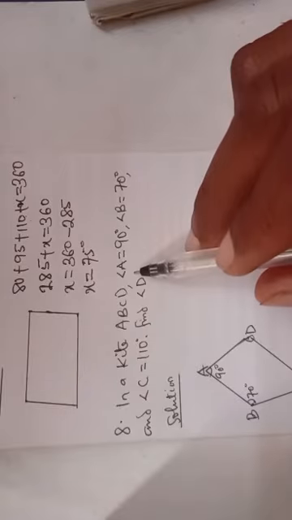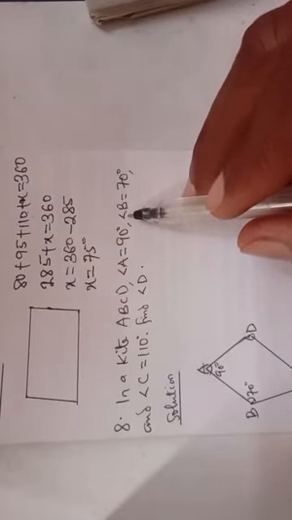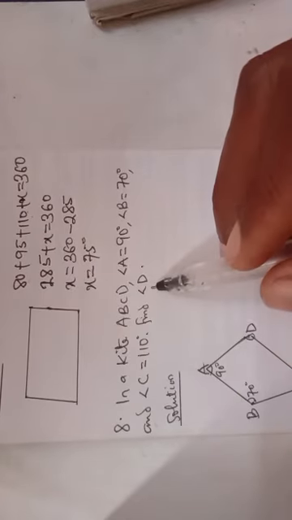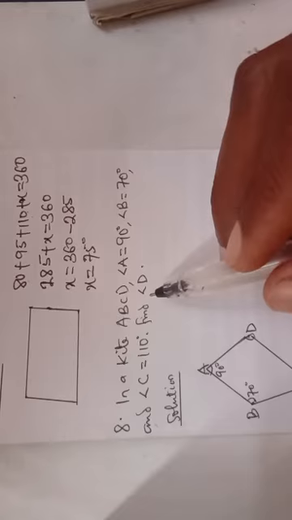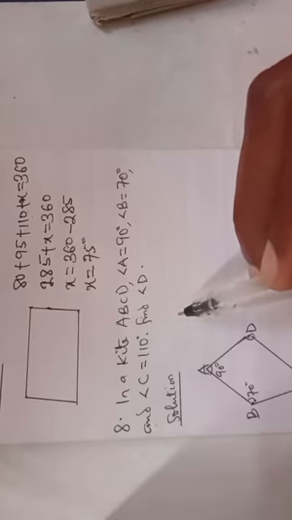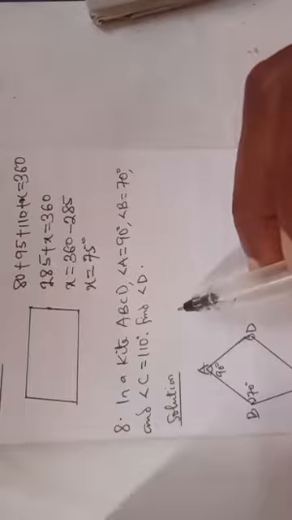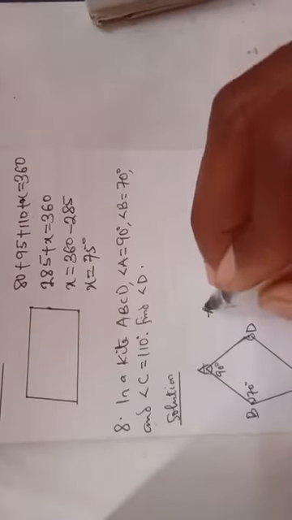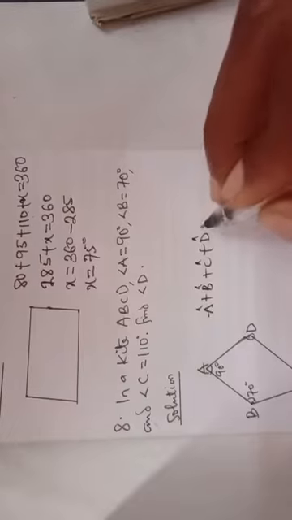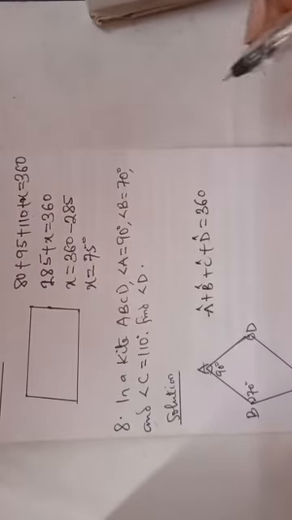Now the next one here says in a kite ABCD, angle A is 90 degrees, angle B is 70 degrees, angle C is 110. Find angle D, okay? I won't take your time any longer because it's the same thing as number 7. 7 and 8 use the same theorem. The sum of angles in this kite is equal to 360 degrees, which is angle A plus angle B plus angle C plus angle D is equal to 360 degrees.